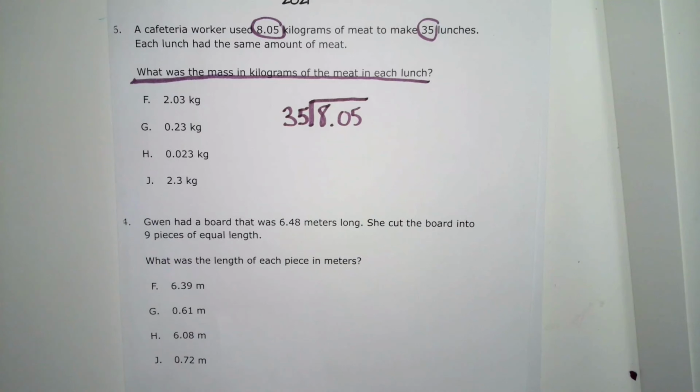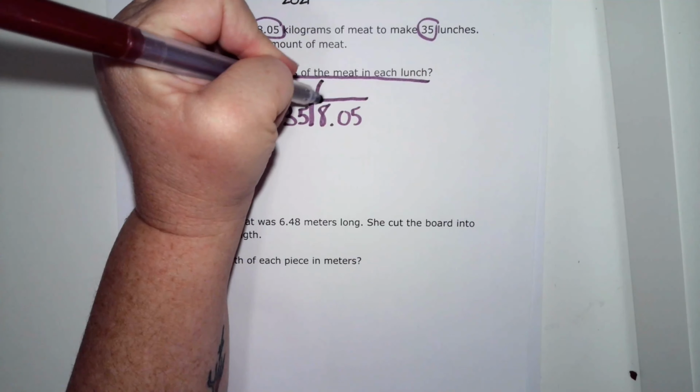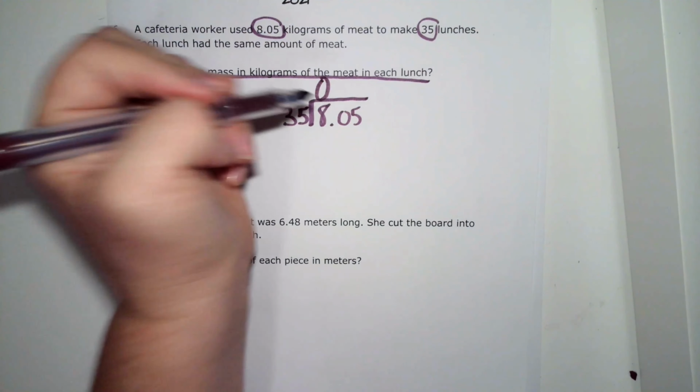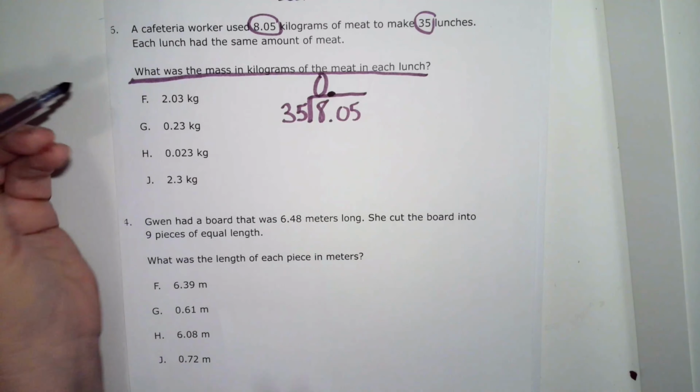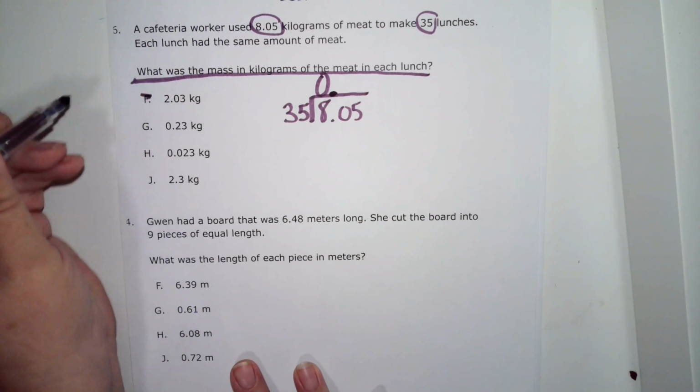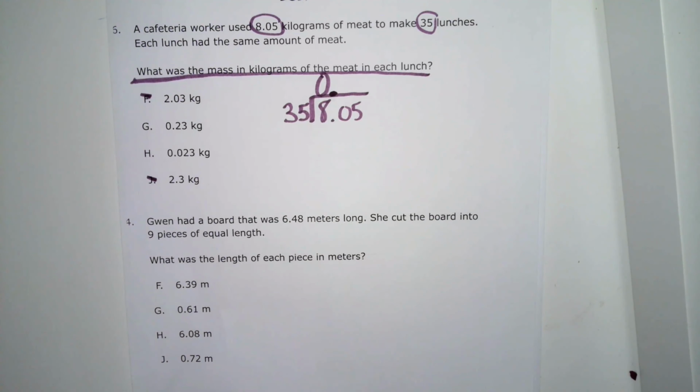So let's start. 35 goes into 8 0 times. 35 can't go into 8. 8 is smaller than 35. So I'm going to put a 0. And because I'm going to put a 0, I'm going to put my decimal point right there as well. So I'm going to go to my answer choices. And I'm just going to kind of click off of F and click off J, because I don't think those are going to be my answers, all right? Because I'm starting with a 0.